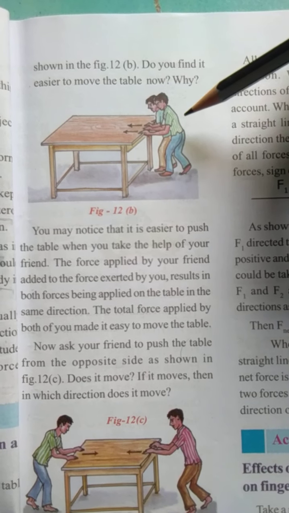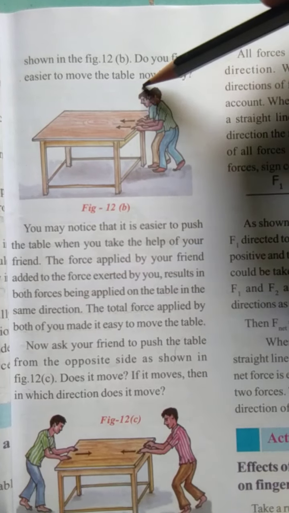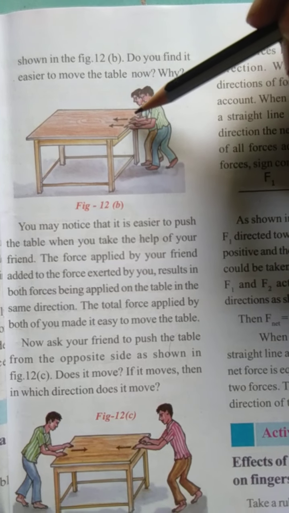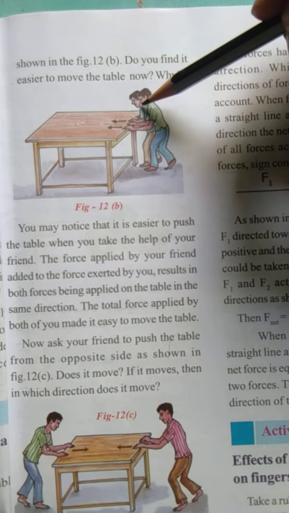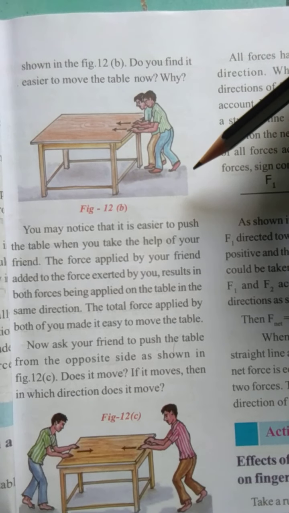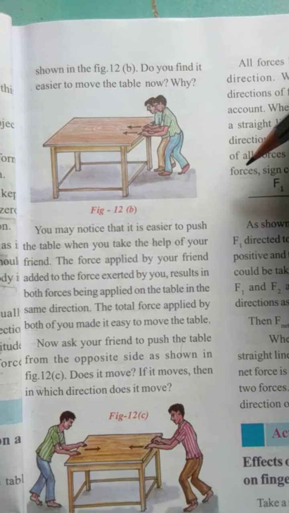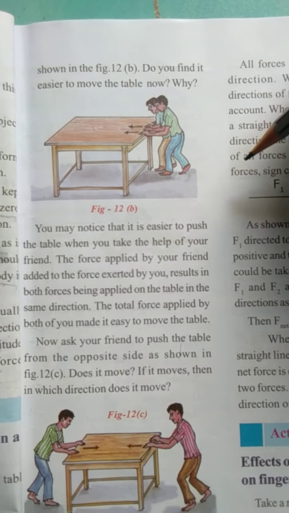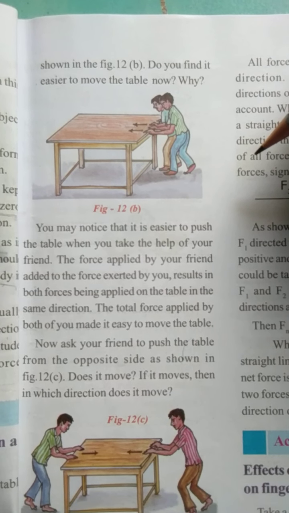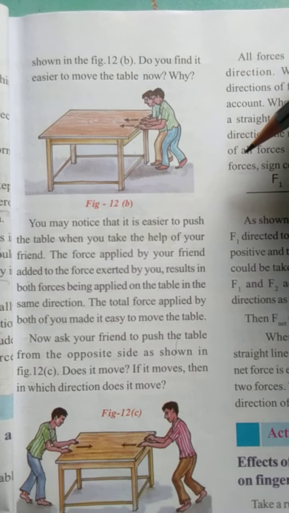Yes. Why? Because here two forces are acting on the table. That's why if somebody helps you, it is very easy to move the table. If you push the table alone, it is very heavy and harder to move. You may notice that it is easier to push the table when you take the help of your friend.